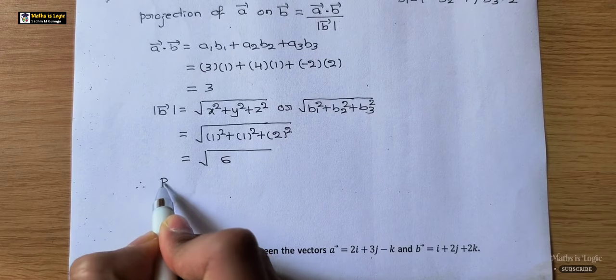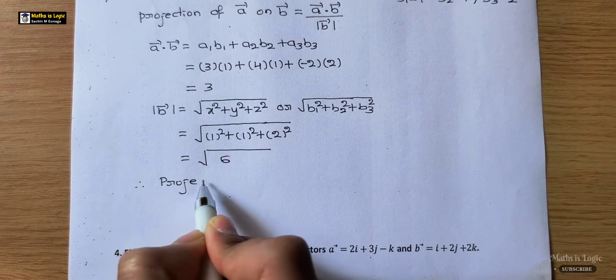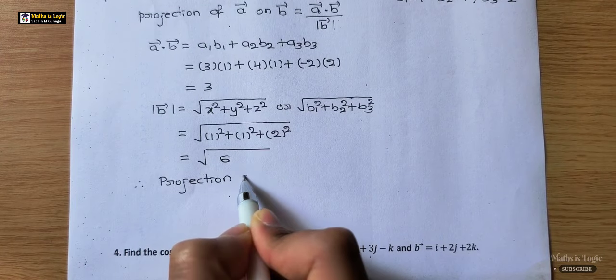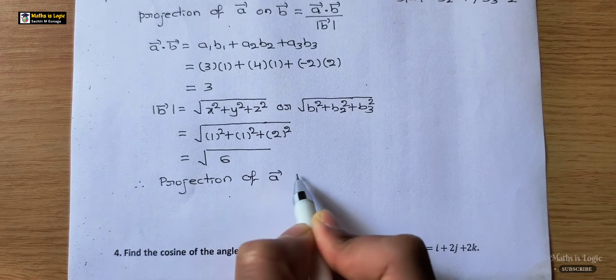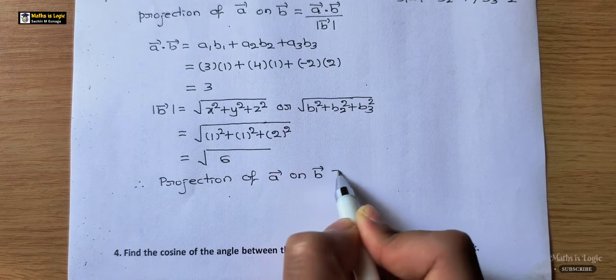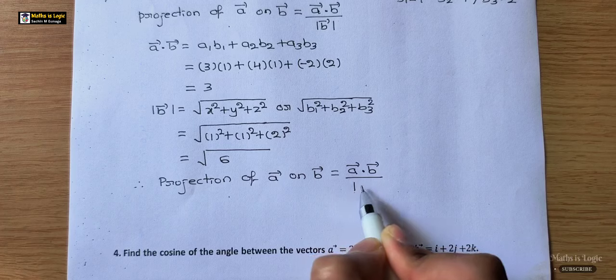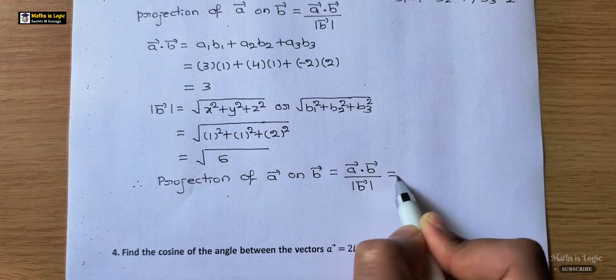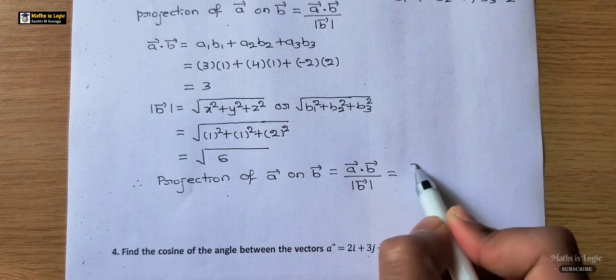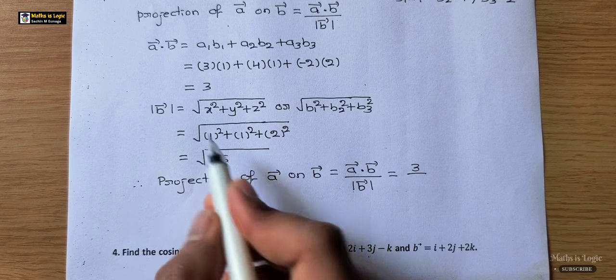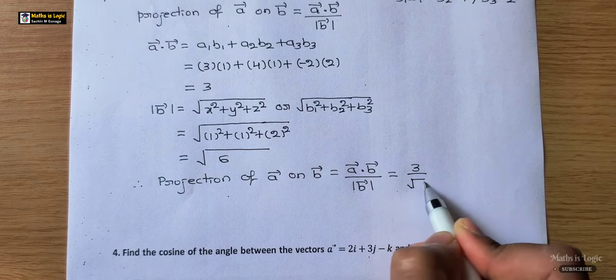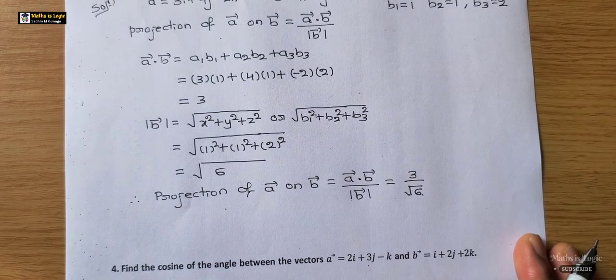Projection of a vector on b vector is equal to, the formula is a vector dot b vector divided by magnitude of b. Substitute a dot b is 3 divided by magnitude of b is root 6. So this is the answer.